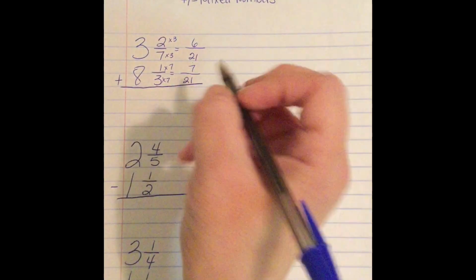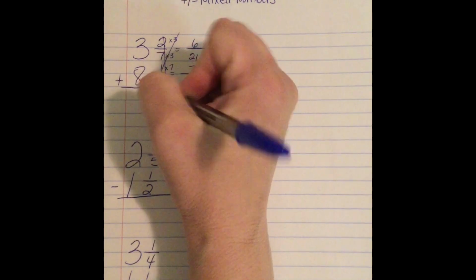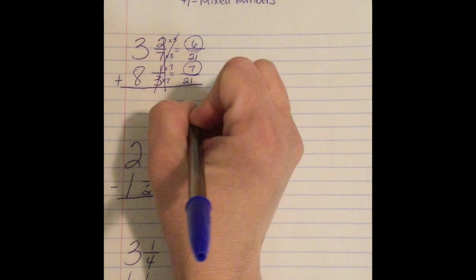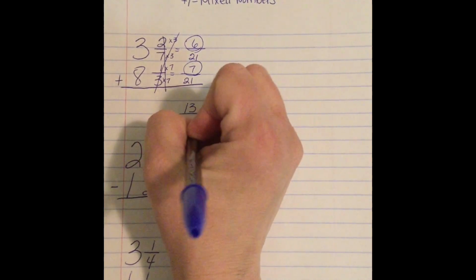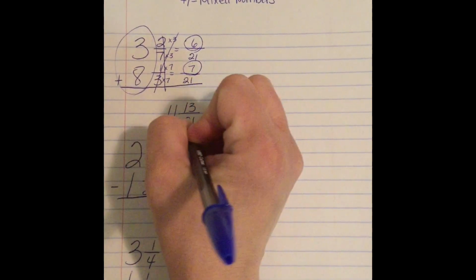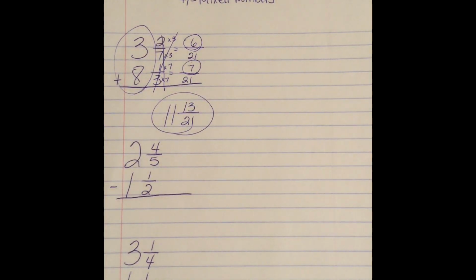Okay? So now we're done with this fraction. We add the numerators. 6 plus 7 is 13. The denominator stays 21 because the denominator did not change. Once we made it common, it doesn't change unless we have to reduce the fraction. Okay, so 13 over 21. 13 does not go into 21, so we're finished. We don't need to fix the fraction anymore. Add the whole numbers. 8 plus 3. 11 and 13/21.